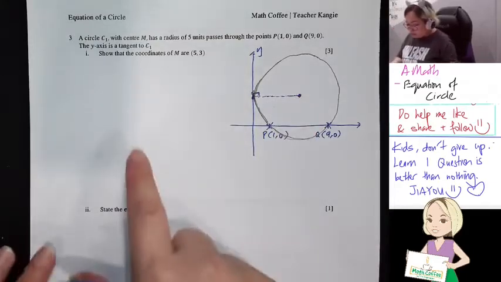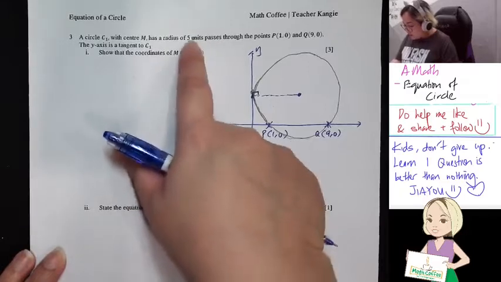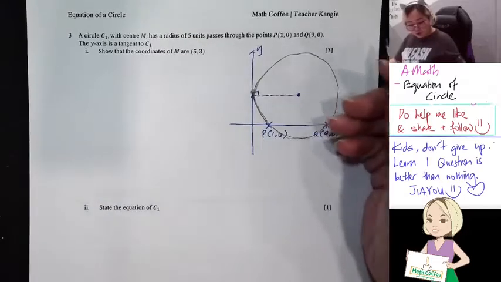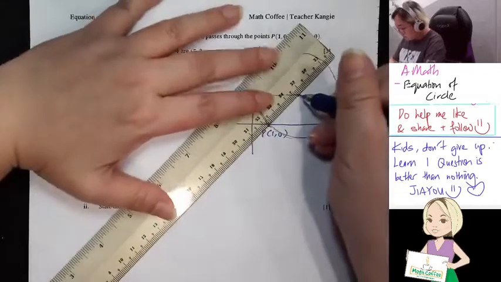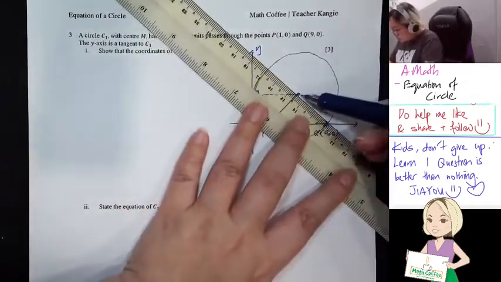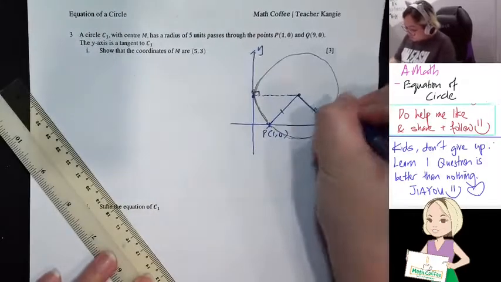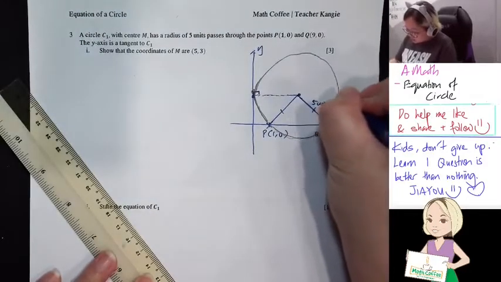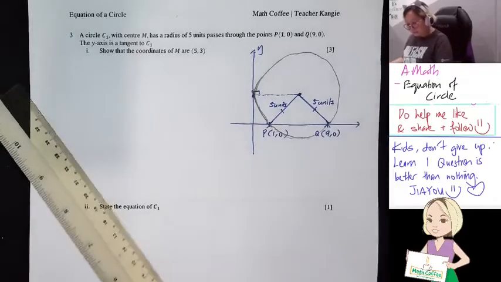Okay, then let's put in some information. What else do we have? They tell us that the radius is 5 units. So I'm going to join the center to the point P, and also to point Q, because that is our radius. So this is the radius, and it is given to us as 5 units.